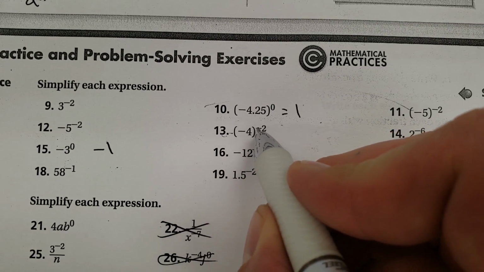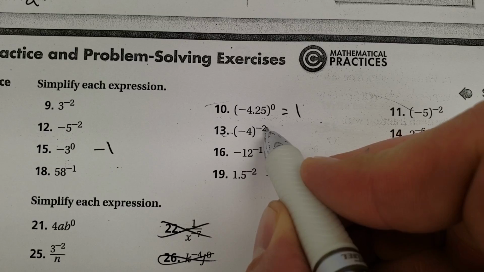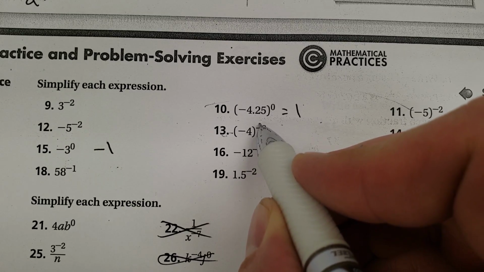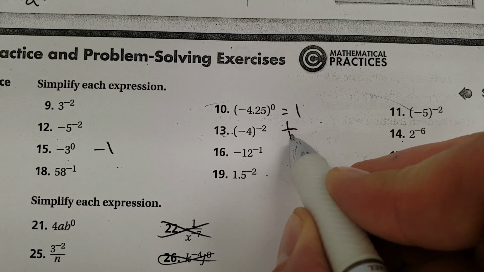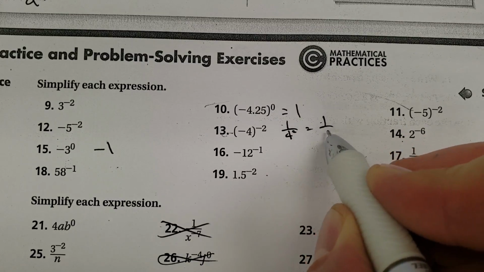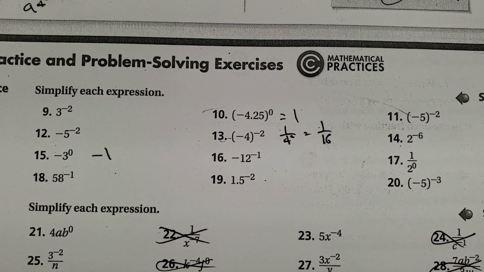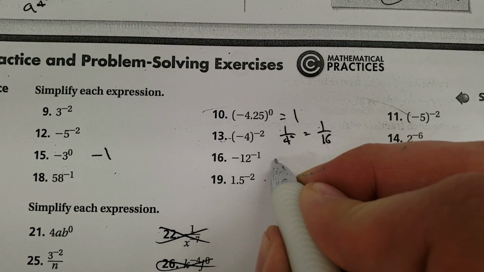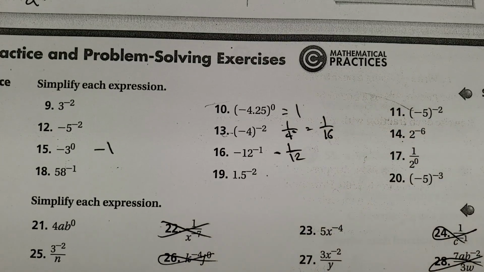Ooh, this is a good one. Well, first of all, it's even, so the negative is going to cancel, but it's also a negative, so it's actually going to turn into a 1 over 4 to the 2, which would be a 1 over 16. Sweet. I would use your calculator to check all of these things. This is going to flip. It's going to stay negative. It's going to be a 1 over negative 12.